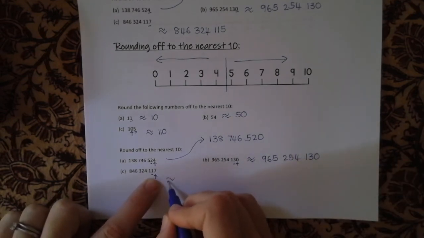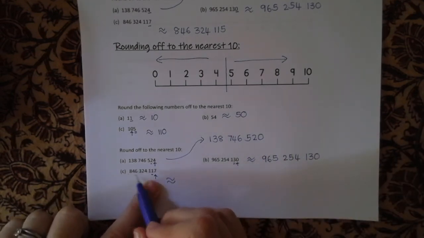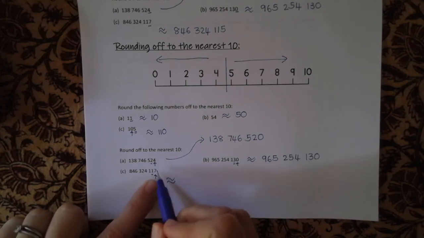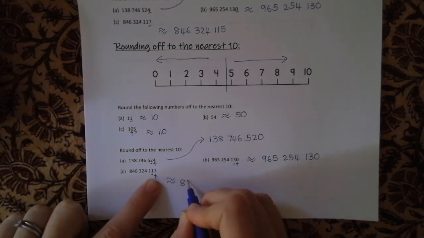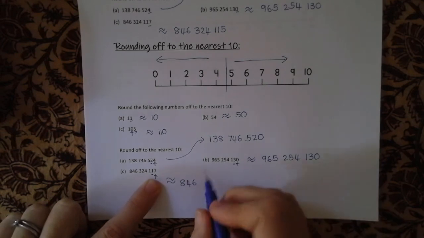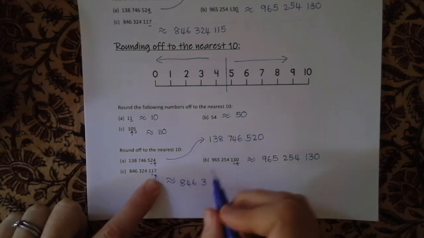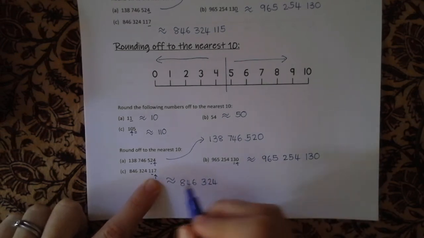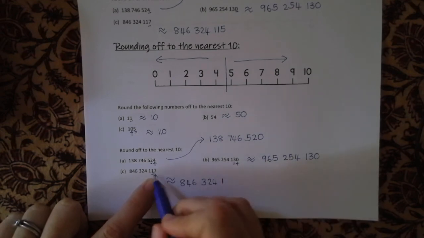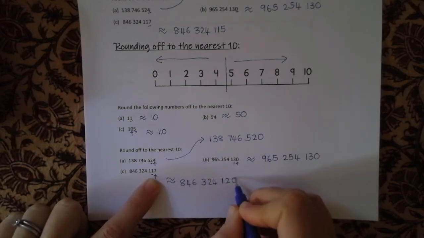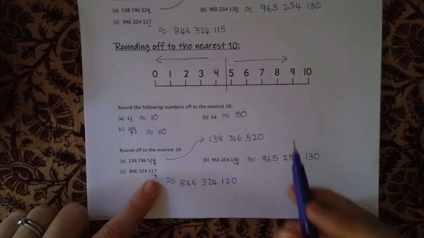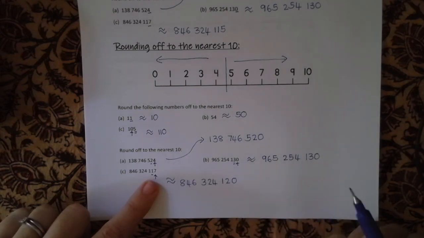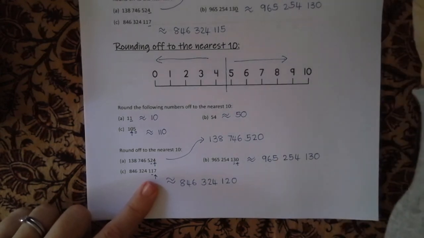So then when you round this up to the nearest 10, you're going to rewrite all these digits except for the last part. 846,324,120, and now this will become 20. Remember the digits, all of them will change to a 0 when you're rounding off to the nearest 10.